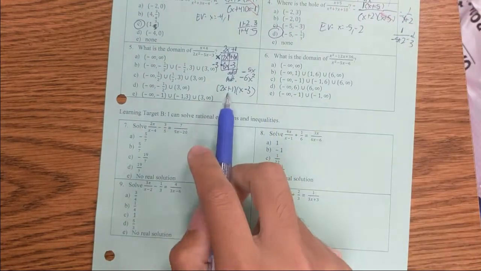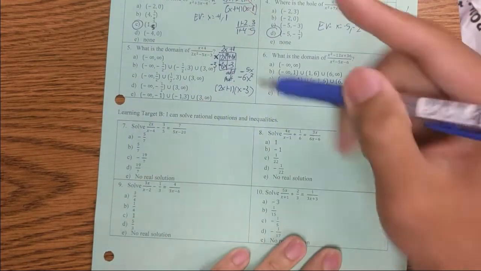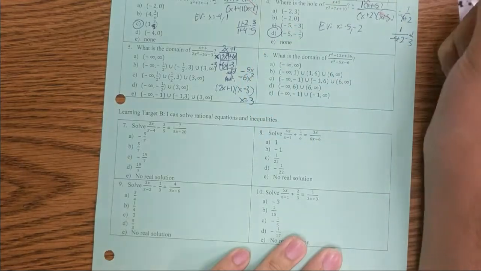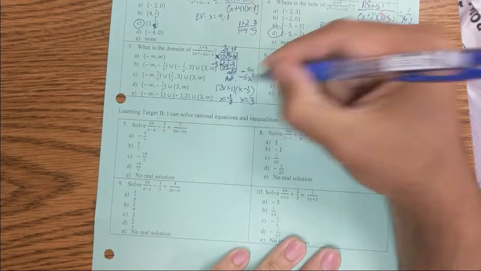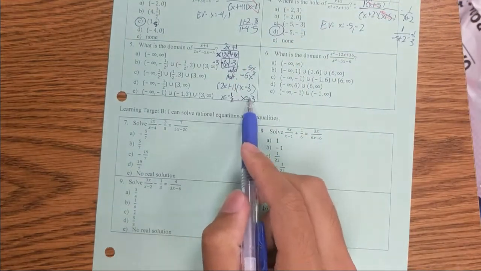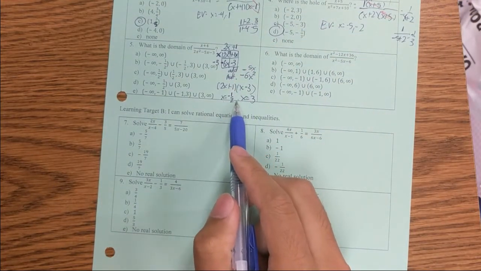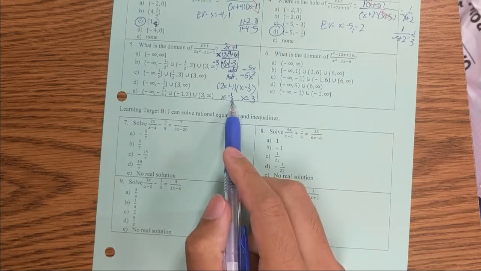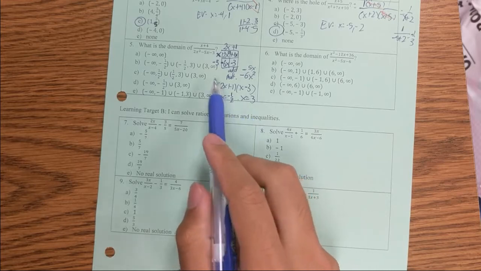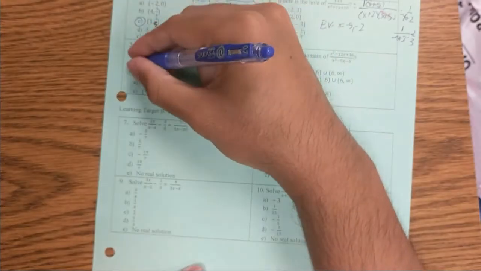So the excluded values will be what makes these 0. So over here, if x is 3, that's an excluded value. And over here, if x is negative a half. Okay, so these are the two excluded values which are not part of the domain. So I want the domain to get split up at negative a half and positive 3. Okay, so that looks like choice B.